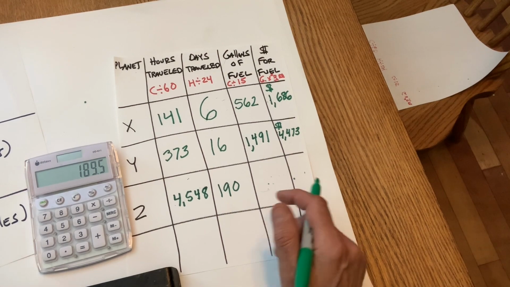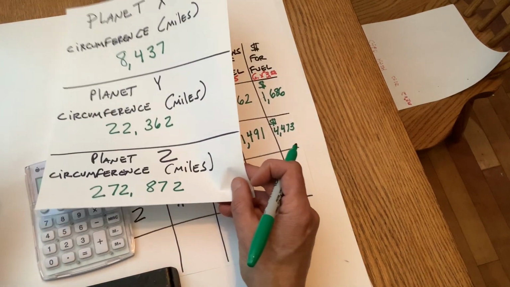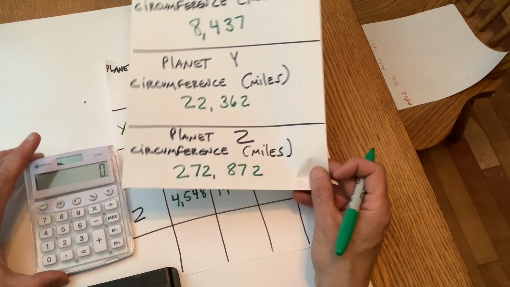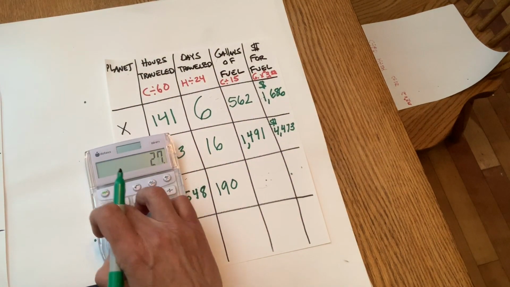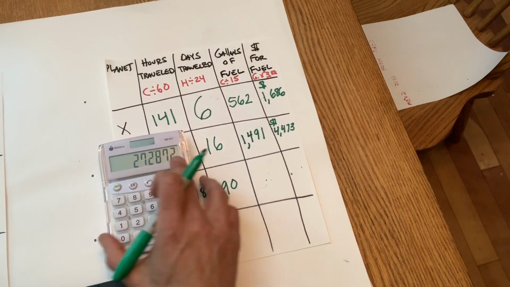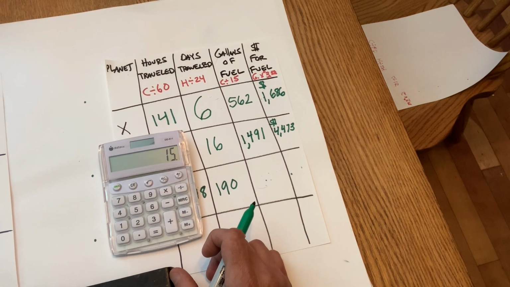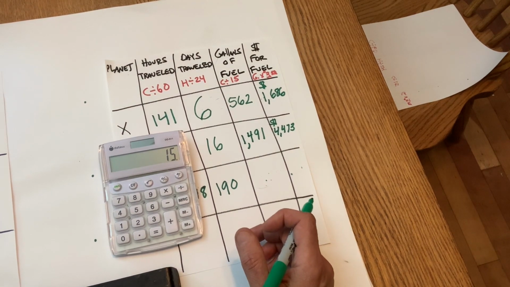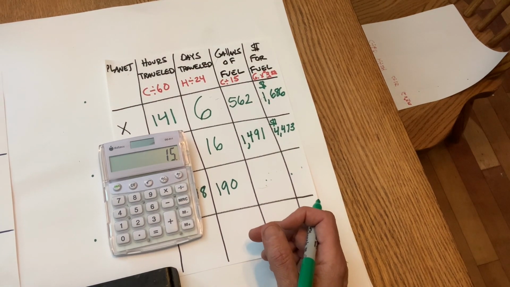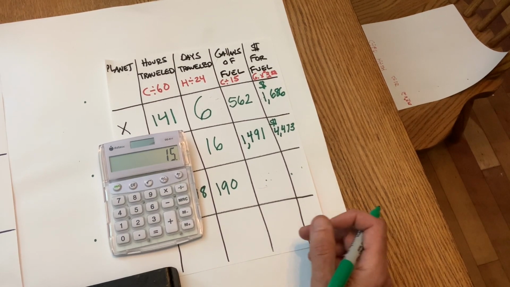How many gallons of fuel would you need? Back to the circumference number. That's how many miles you have to go. And that was 272,872. This time divided by 15, because your vehicle will go 15 miles on 1 gallon. We're going a lot more than 15 miles.